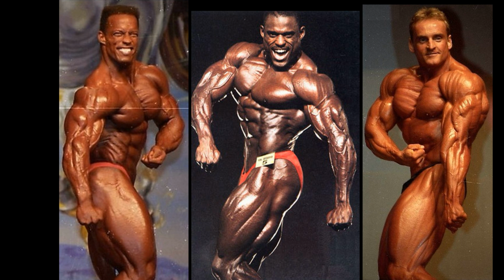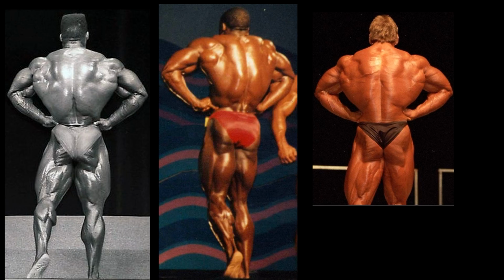So Andreas gets another double pointer. He could come and sweep this whole field, ladies and gentlemen. Back development could make or break this entire competition. The rear lat spread. This is a good one.